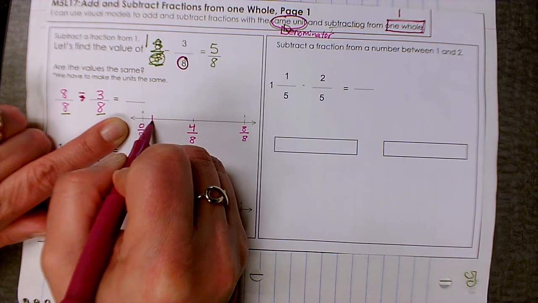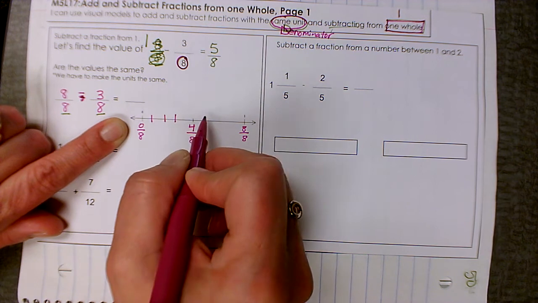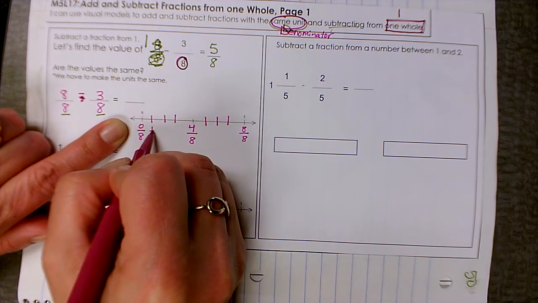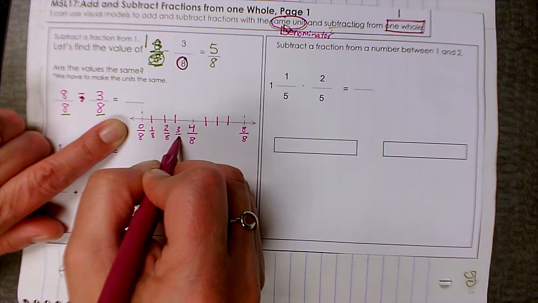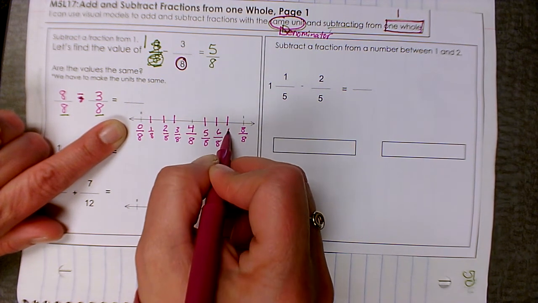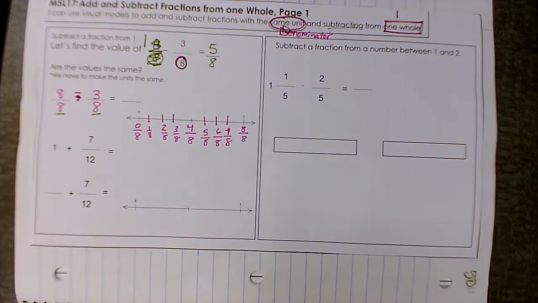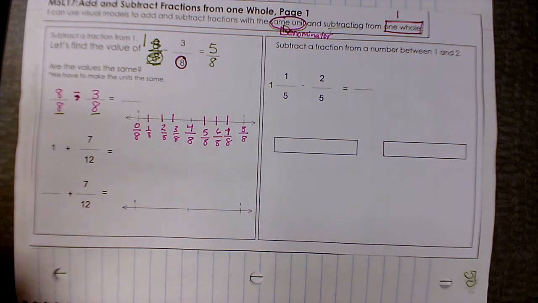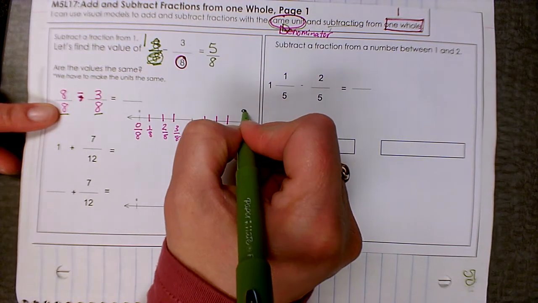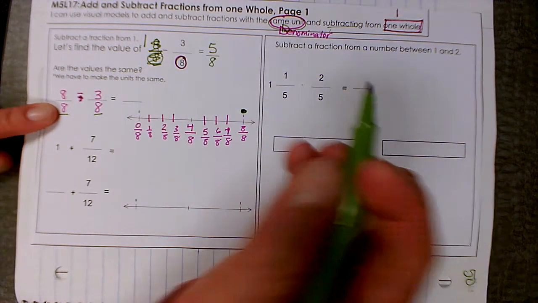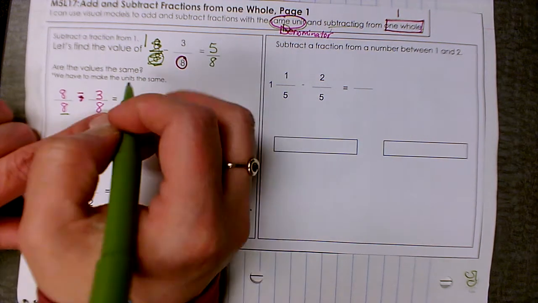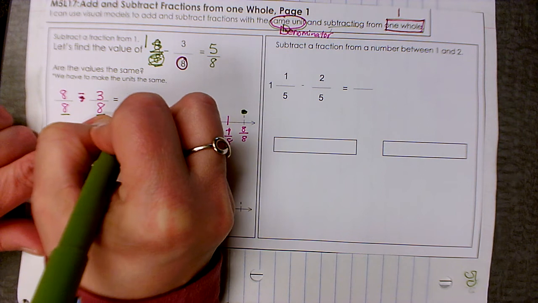So I've got 1, 2, 3, 4, 5, 6, 7, 8. Right? So I would have 1/8, 2/8, 3/8, 4/8, 5/8, 6/8, 7/8. Okay? And I have all my little tick marks on there. Now, just like yesterday, we're going to use our dots. So it says 8/8. So I'm going to start here at 8/8, right? And it says I'm going to subtract 3/8. Okay, my denominator is the same, so that's going to stay the same down here, right?